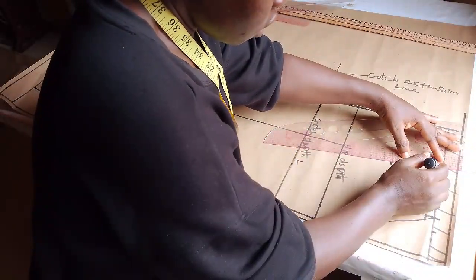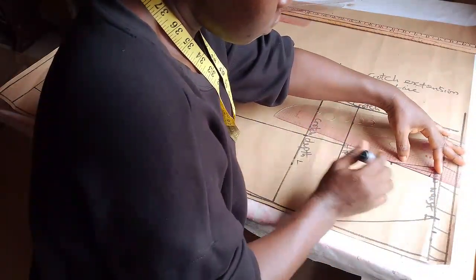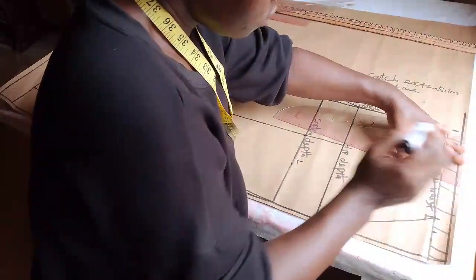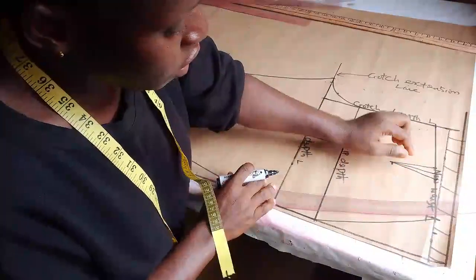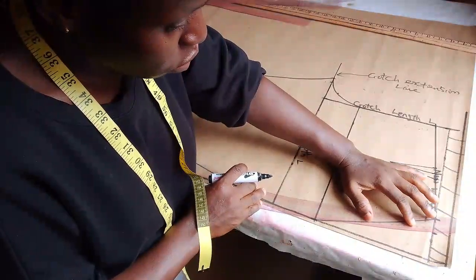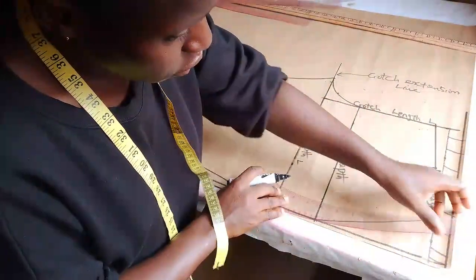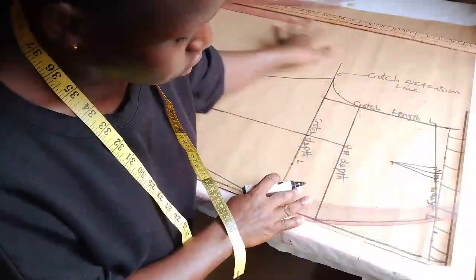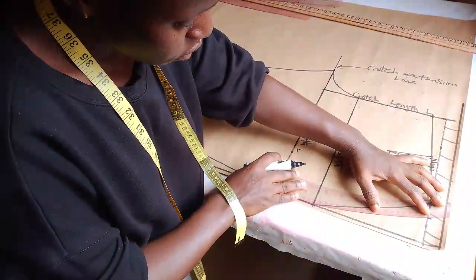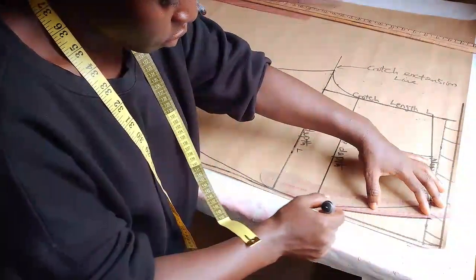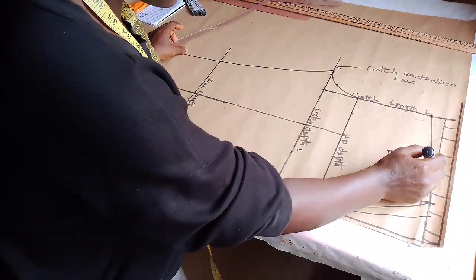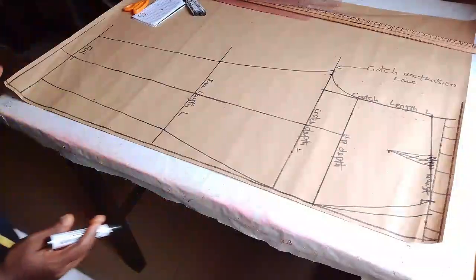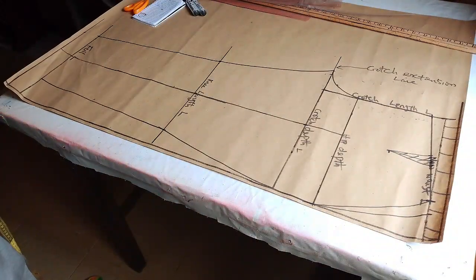That's for your dart intake. So this becomes your dart, and this becomes the complete measurement of the pants. So this is your dart. We are done with the front pattern of the pants, okay?